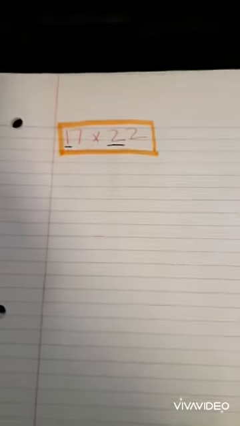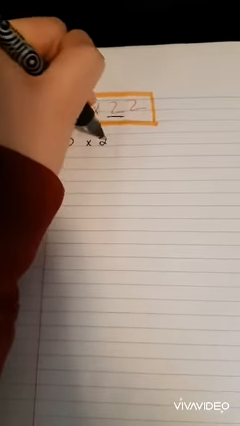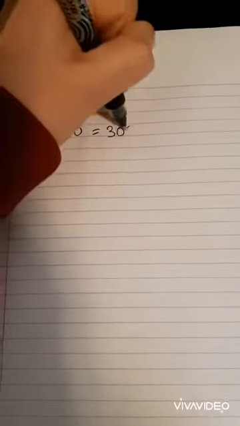Today we are going to solve 17 times 22. First, I will demonstrate an estimation, which I will be using what's called front-end estimation, which is taking the leading digit in both numbers. For this, it would be 1 and 2. We're going to pretend the rest are zeros, so it would be 10 times 20, which equals 300.